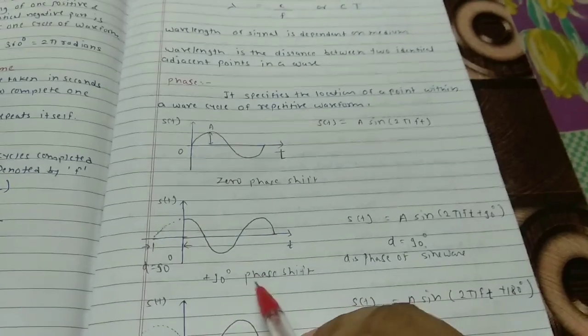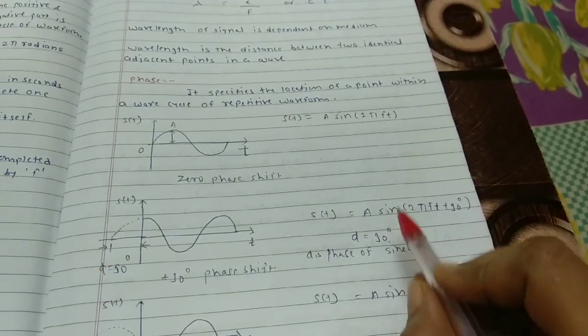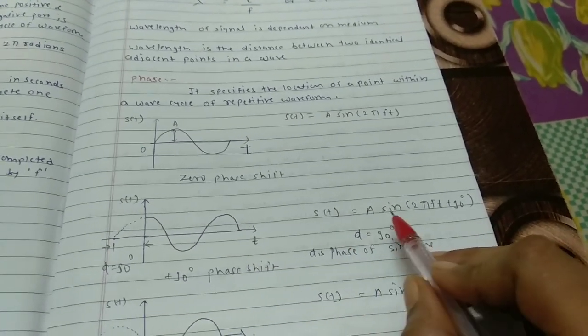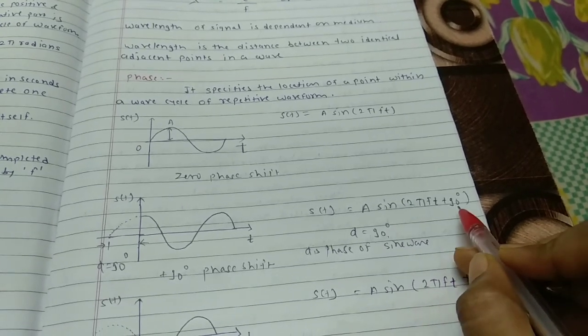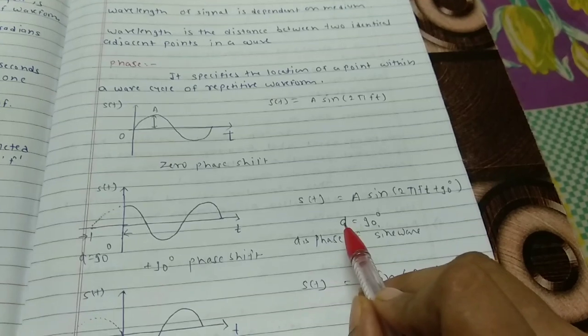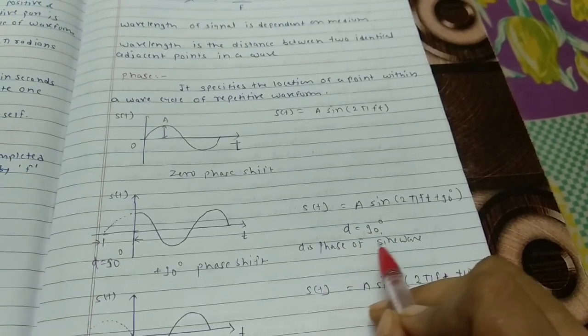So here the phase shift is 90 degrees, and we can write the equation as S of t equals A sin 2 pi f t plus 90. I have added a 90 degree phase shift into this equation. So here phi is equal to 90 degrees. Phi is the phase of this sine wave.